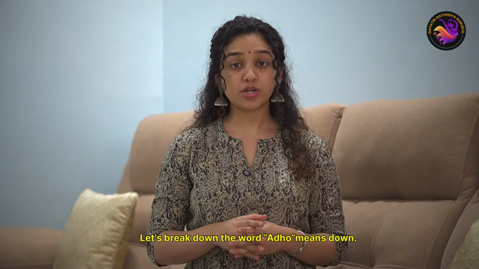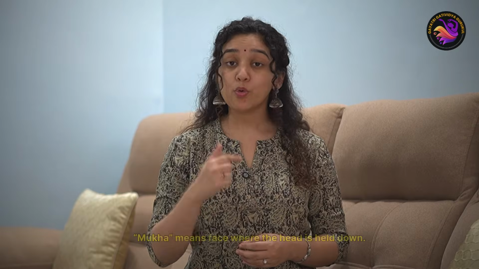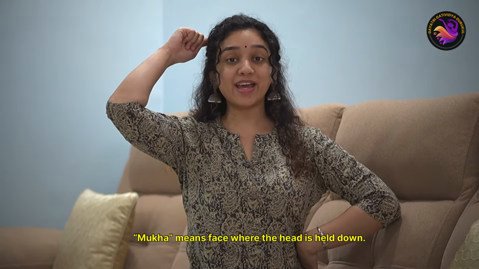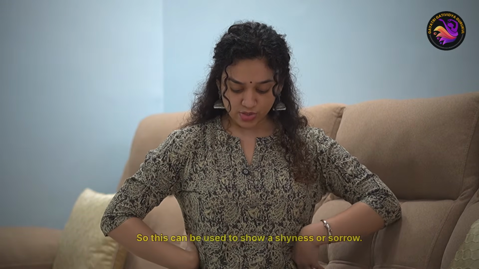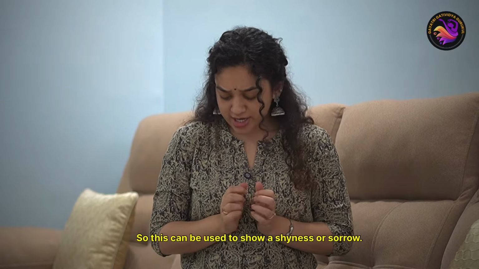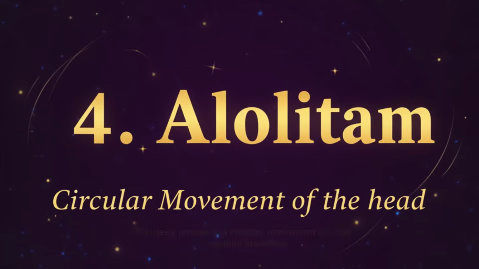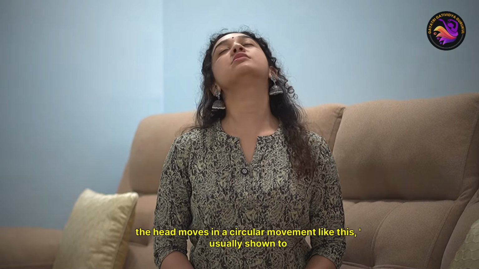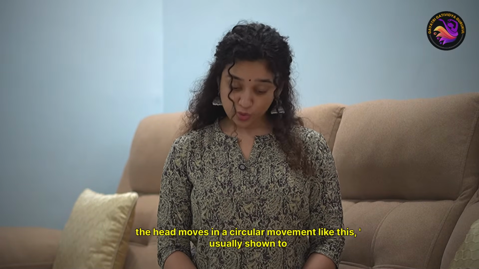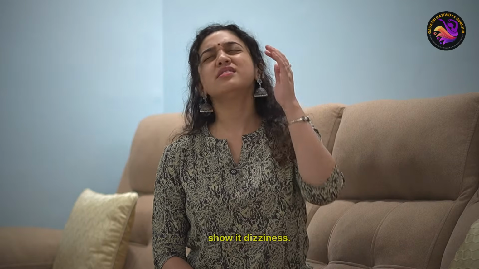Let's break down the word. Adho means down, mukha means face, where the head is held down. So this can be used to show shyness or sorrow. Alolitam. In Alolitam, the head moves in a circular movement like this, usually shown to show dizziness.